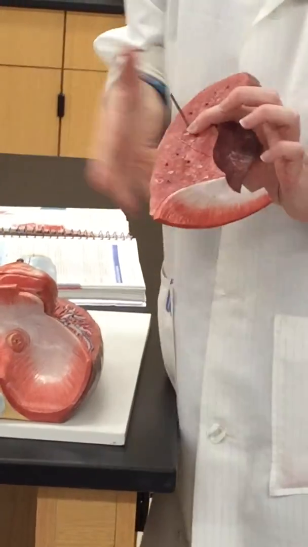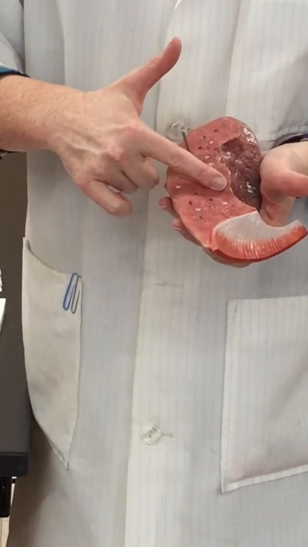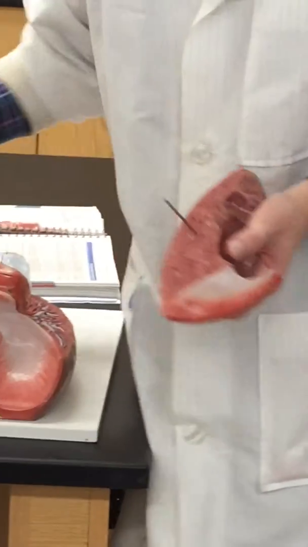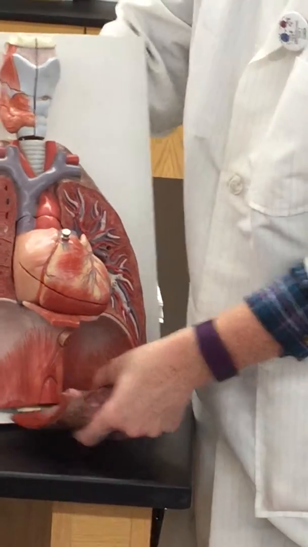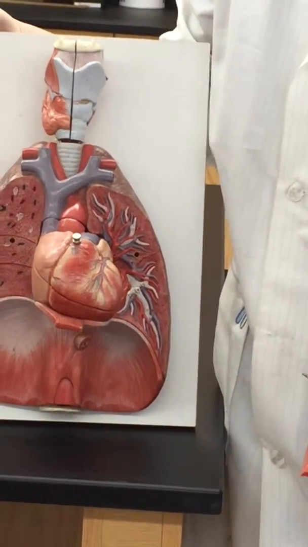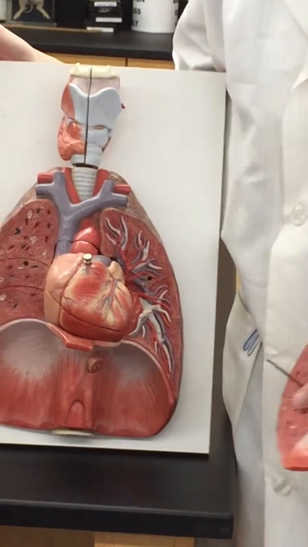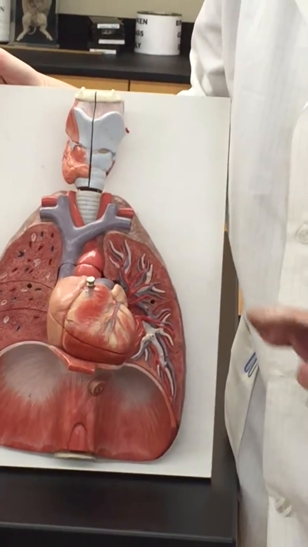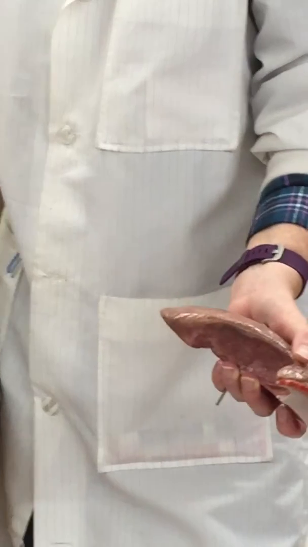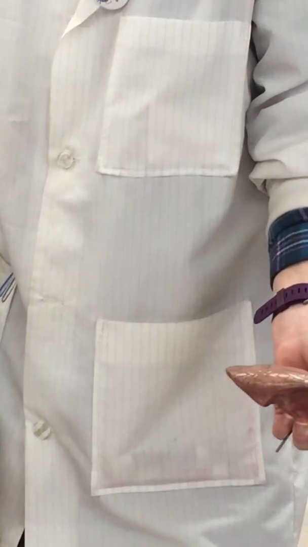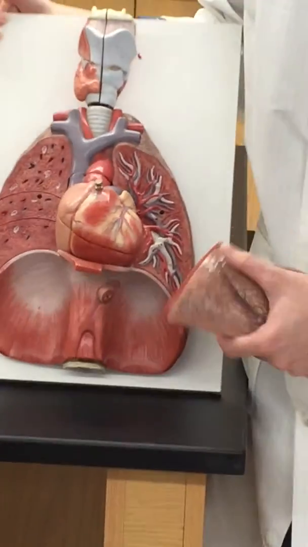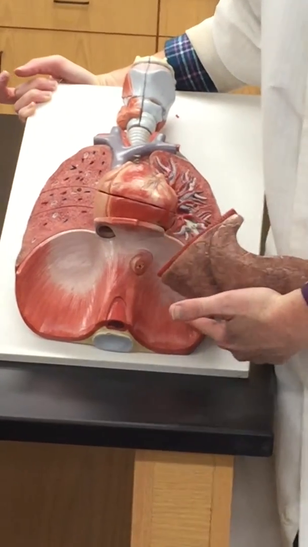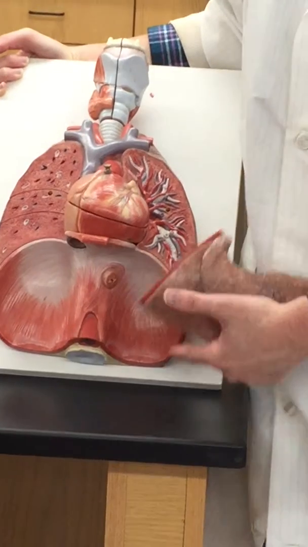This is the oblique fissure, and you don't have a great view of the oblique and the horizontal on the right side, so I won't ask that. You'll notice also the notch on the left. This indentation is for the cardiac placement of the heart, so we call it the cardiac notch. And then we have the diaphragm, which is made up of skeletal muscle, and we can see that very clearly from this model.